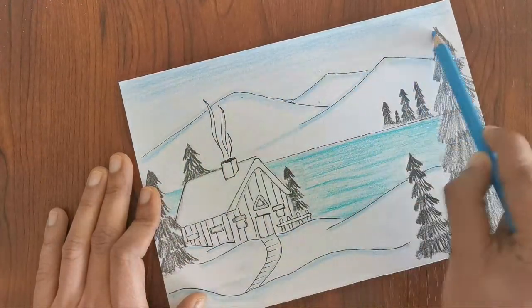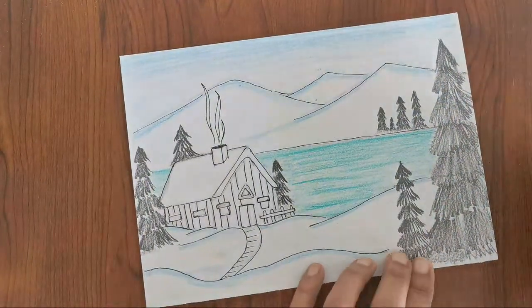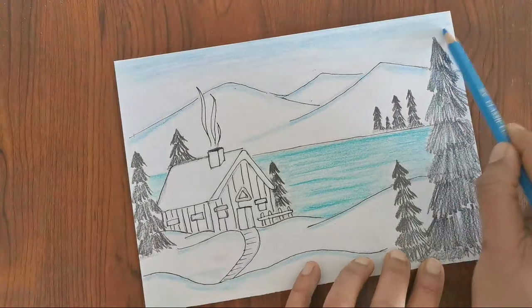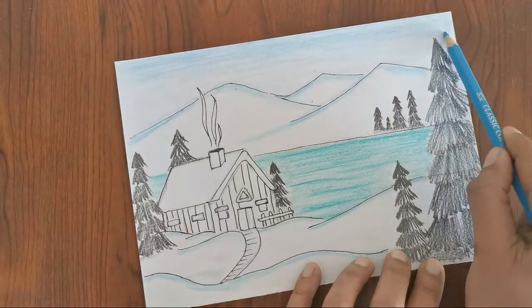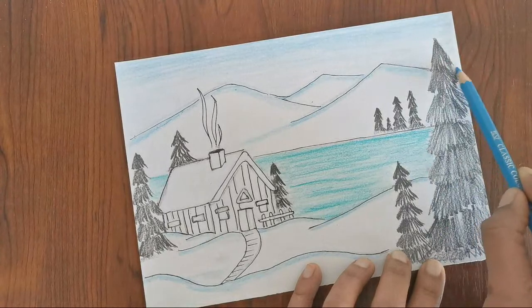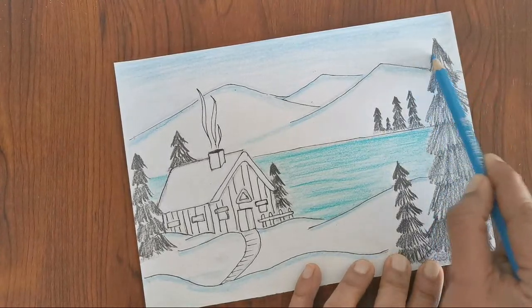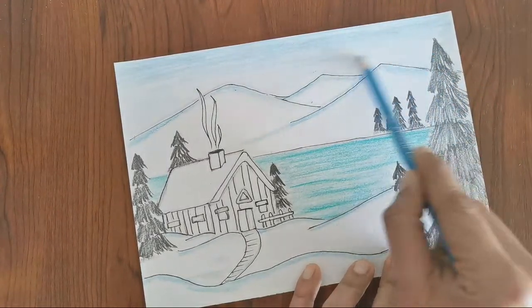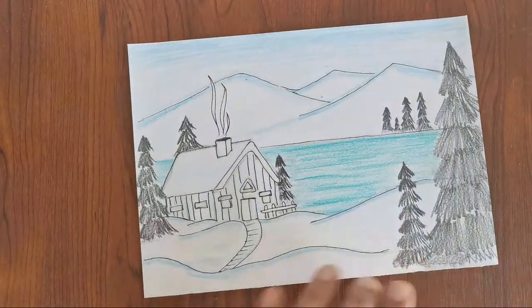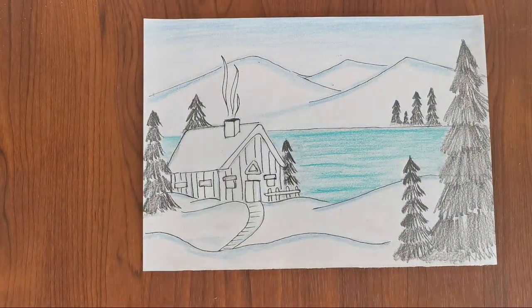Okay, so even that is completed. Make sure there are no white spaces actually. Okay, so this is fine.